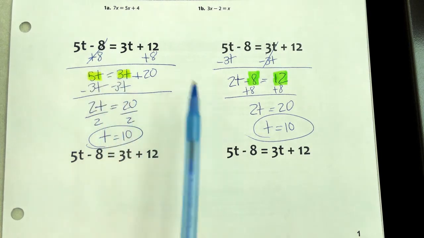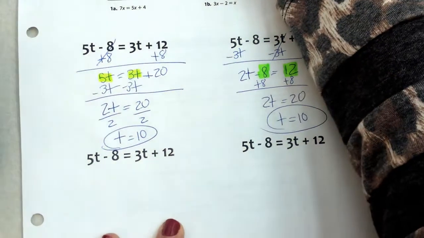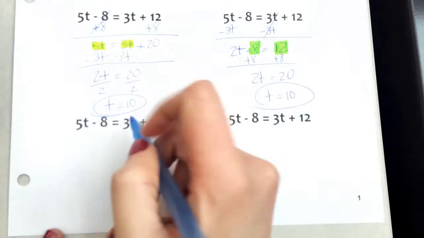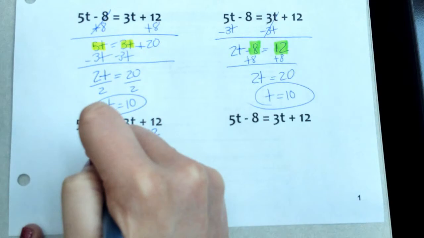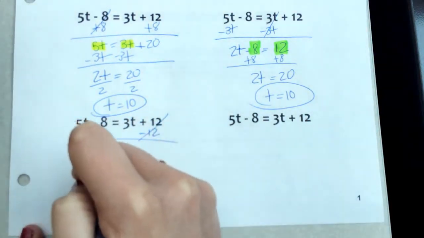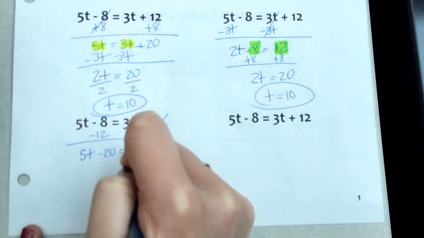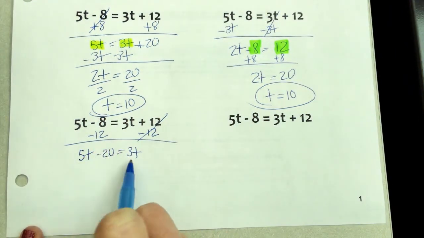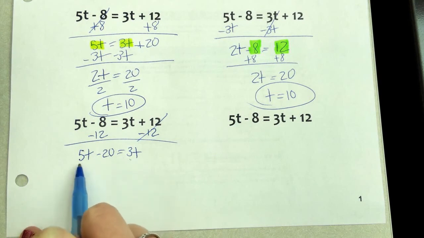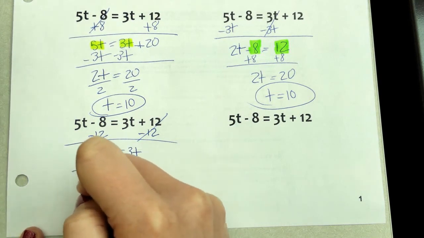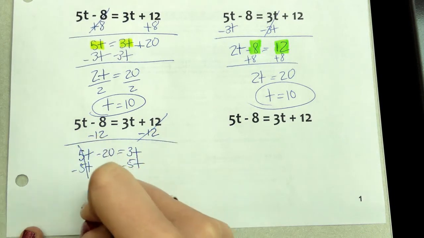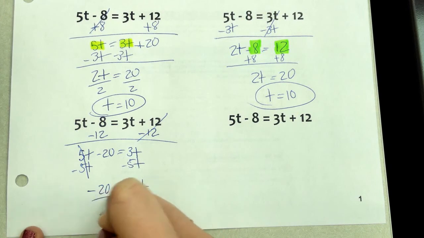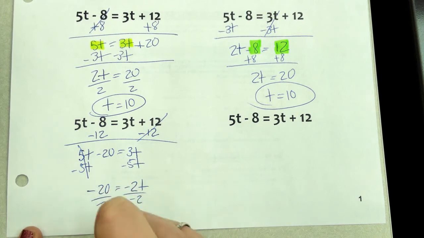Maybe you're not moving the 8 or the 3t. Maybe you want to move the 12. So I subtract 12. That leaves me with 5t minus 20 is equal to 3t. From there, I need to get these on the same side. I can't get rid of this one. I need to move that one. So minus 5t, that gives me negative 20 is equal to negative 2t. When I divide by negative 2, t is equal to 10.